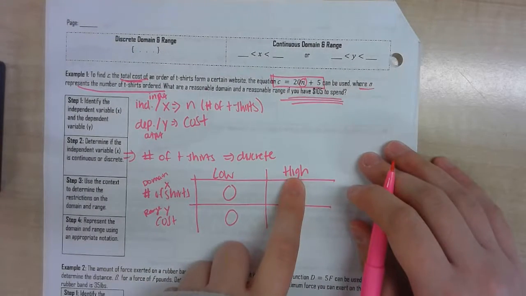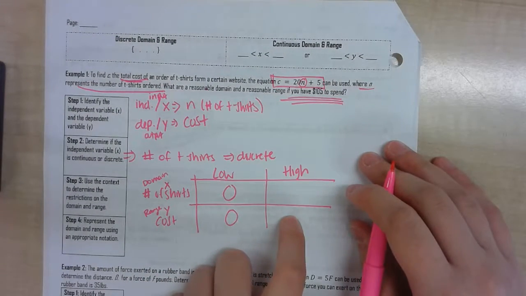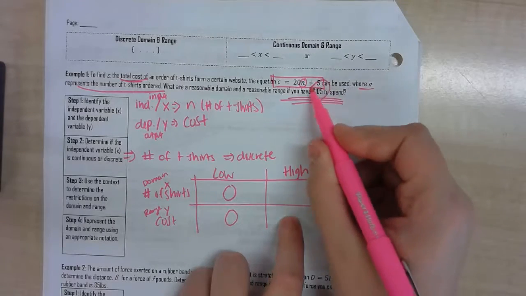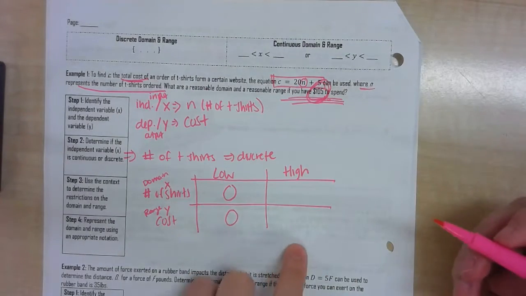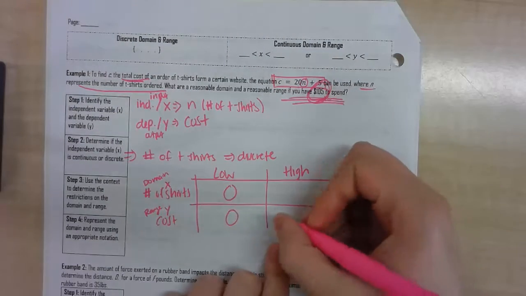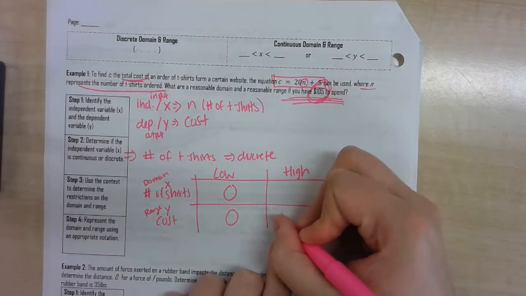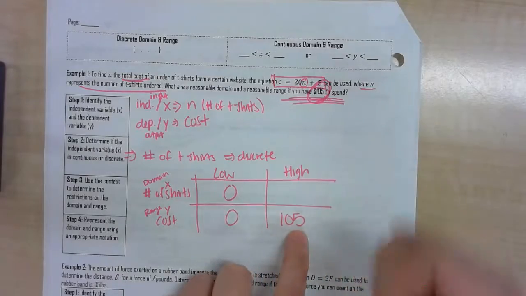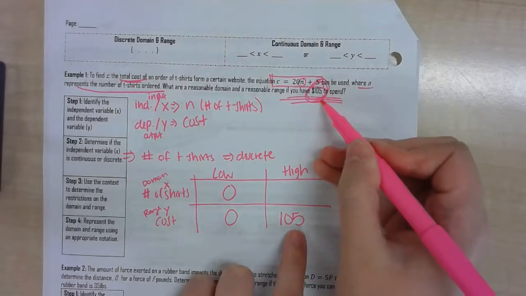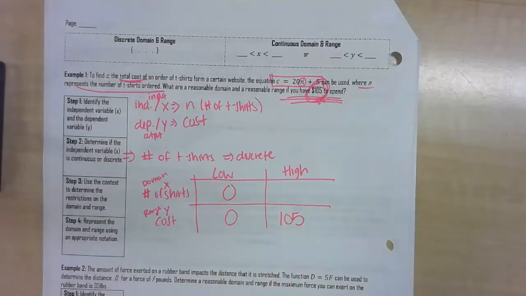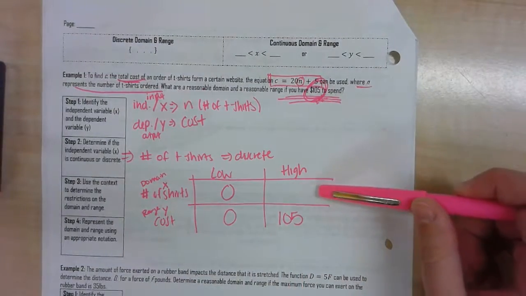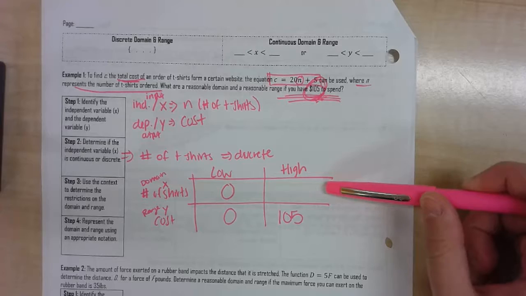For my highest value, I don't really know. But it does tell me one thing I have to keep an eye out for. That's my $105 I'm spending. So the highest value for my range is going to be $105 because that's my budget, right? That's the most I can spend. Now I need to think about how many shirts I can buy for that cost.